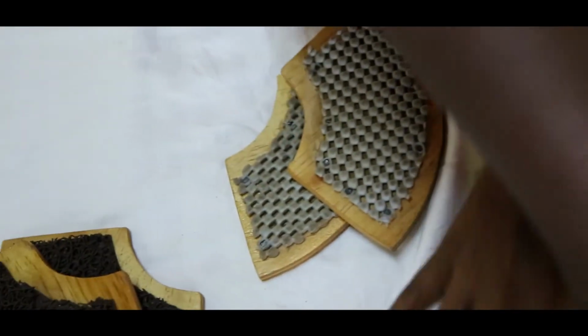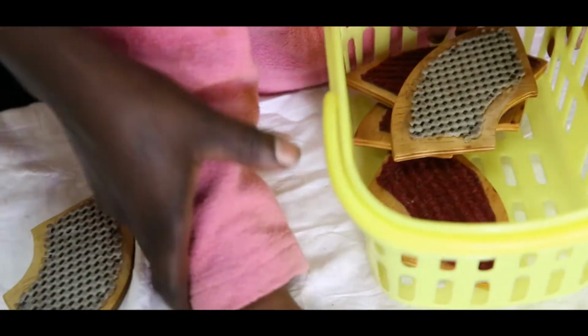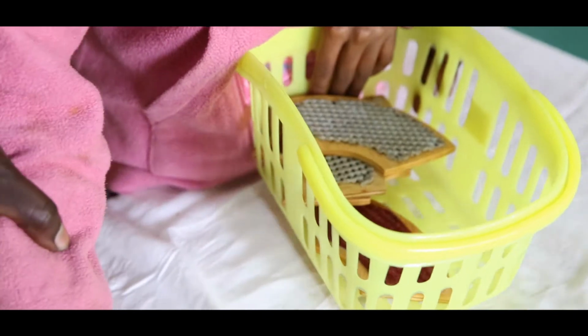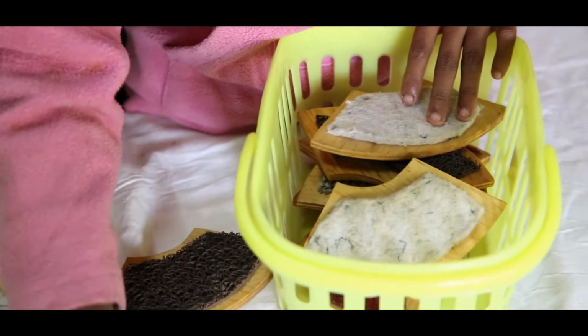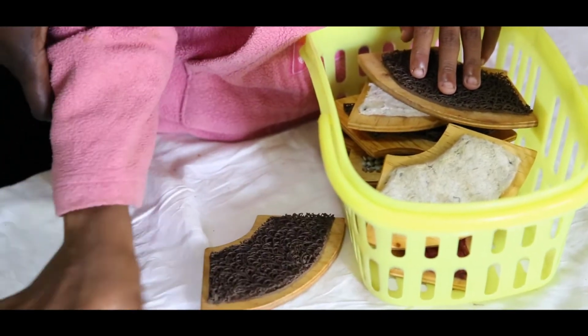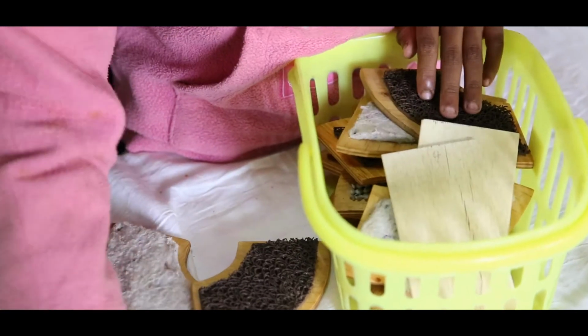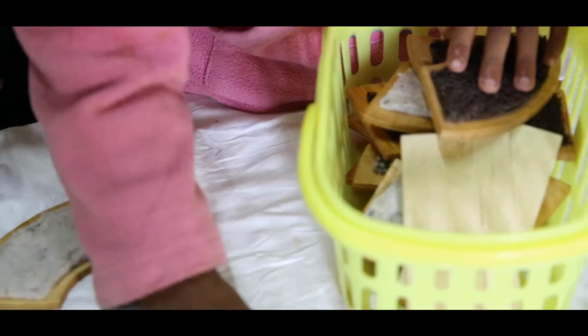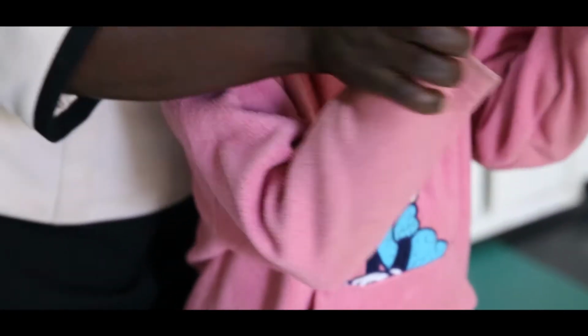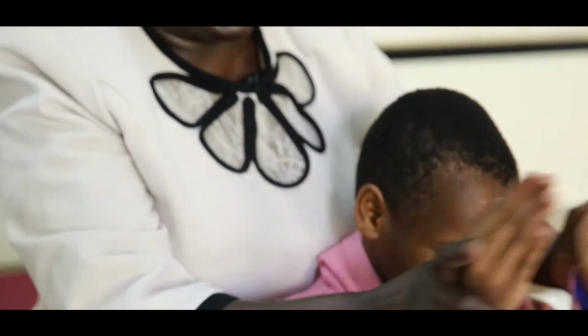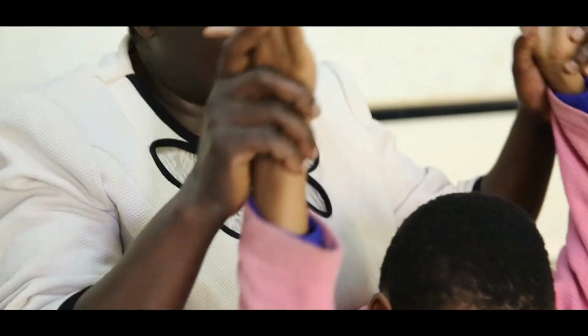Then you start to take each one of them and place it in the finished container to show that you have finished. Good. Good. Good girl, good girl. You have done it well and finished it well.